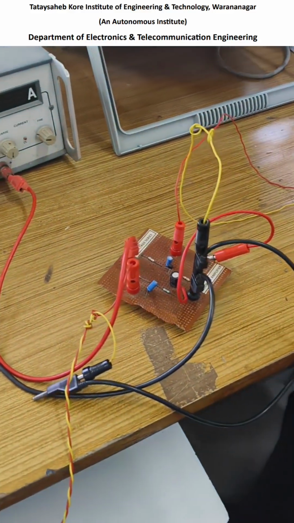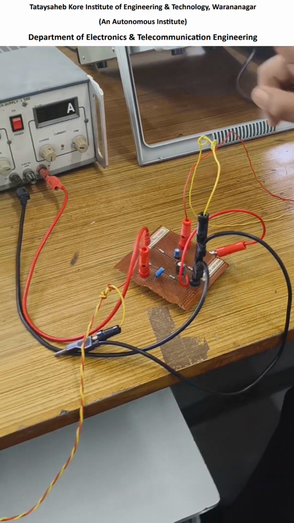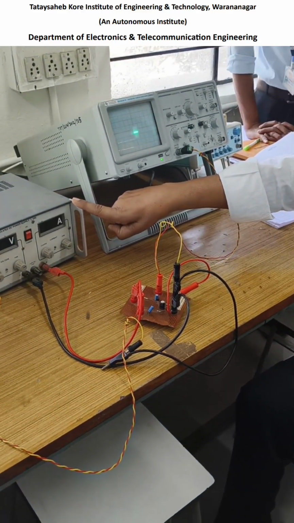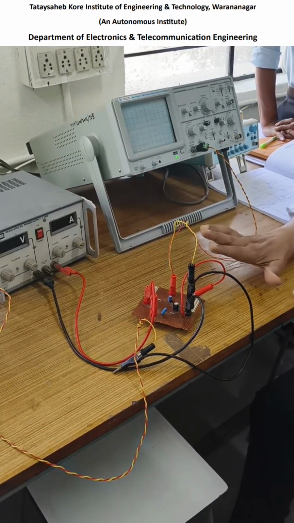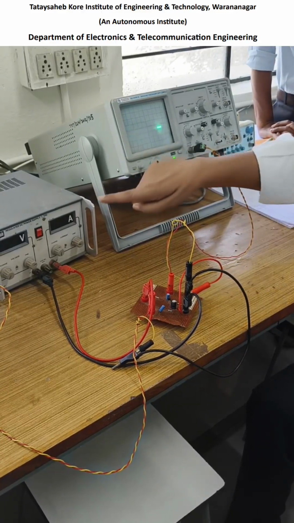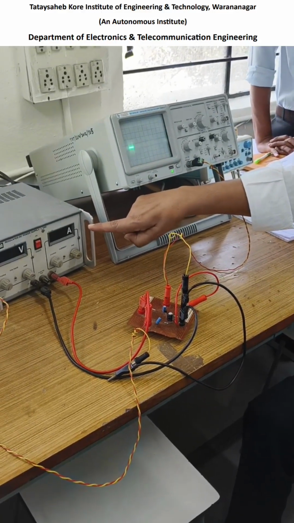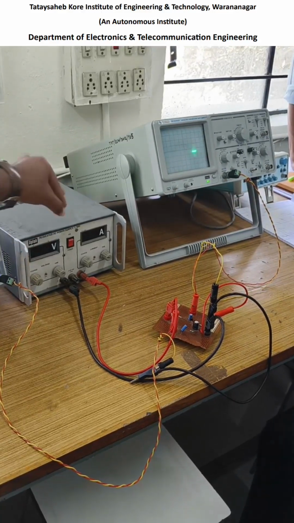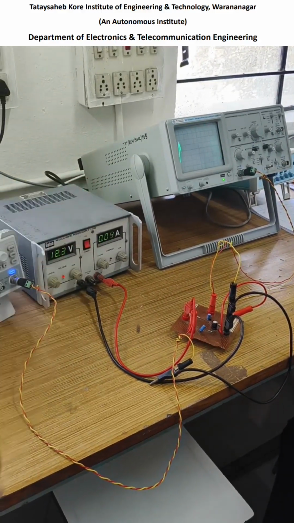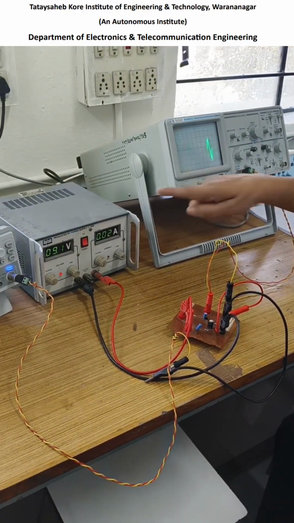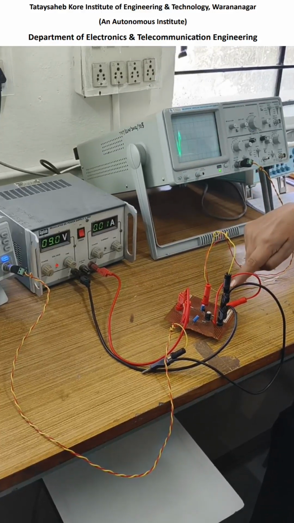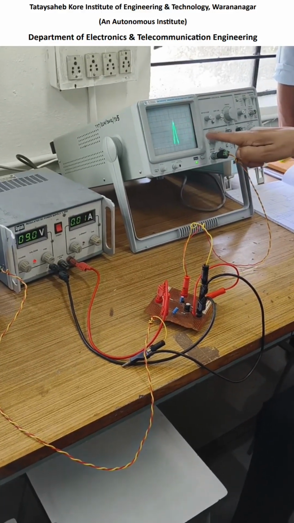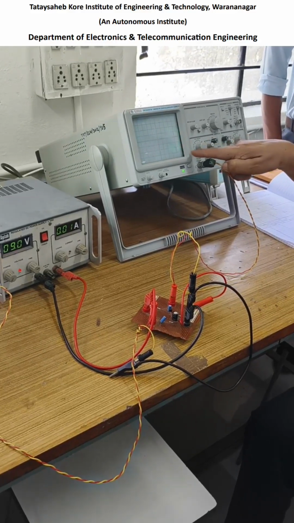Take care that while connecting, most of the time you keep the power supply off, just to avoid damage to the circuitry. I know the voltage of this power supply is now set for 9. So now you switch it on. Yes. After connecting the supply and input signal, now you are getting the output on the CRO.